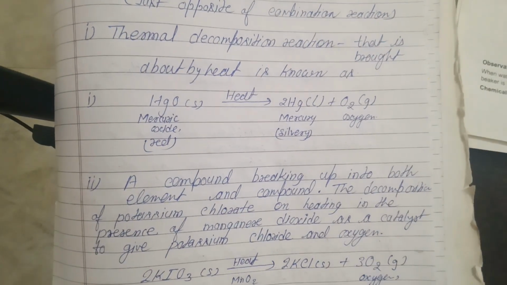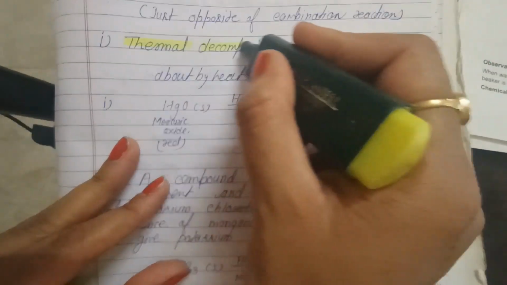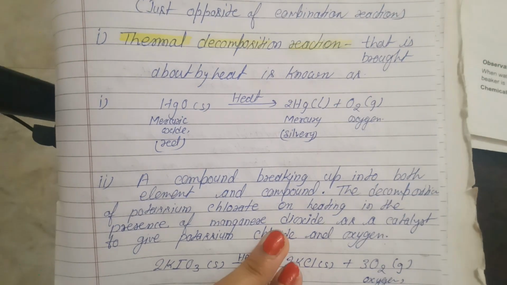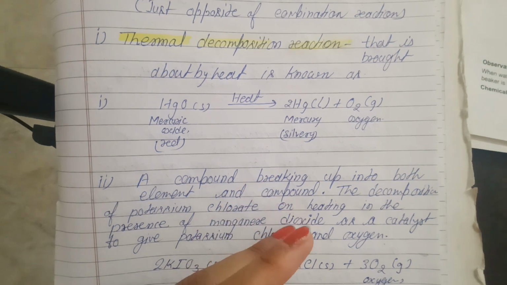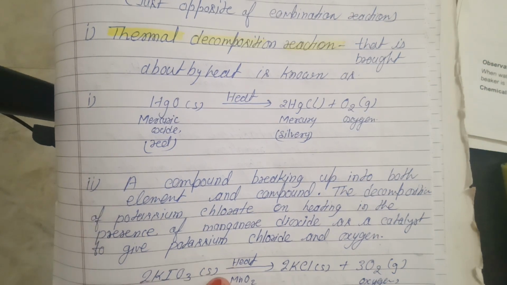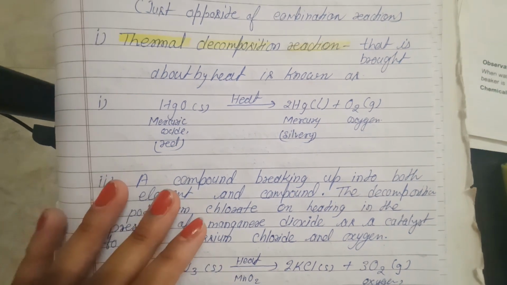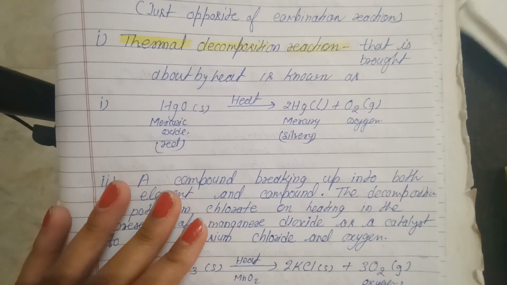Now what are the examples of the decomposition reaction? So first one is the thermal decomposition reaction. What will happen in the thermal decomposition reaction? A decomposition brought about by heat is known as thermal decomposition reaction. As from the word thermal, you understand that heat is applied on this kind of reaction. Clear? So first one is a compound breaking up into two or more elements. This is a decomposition reaction.